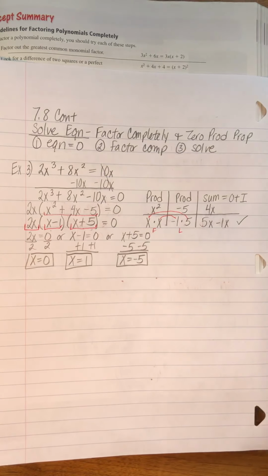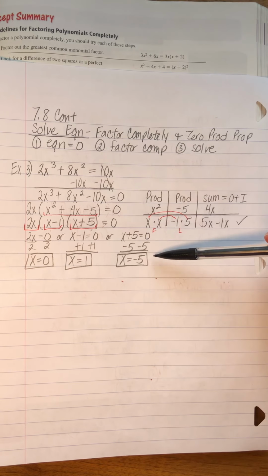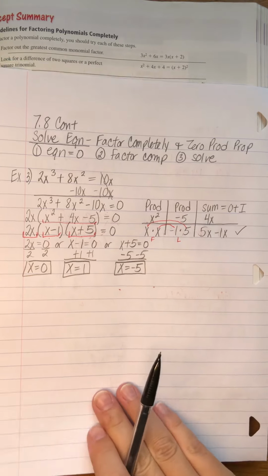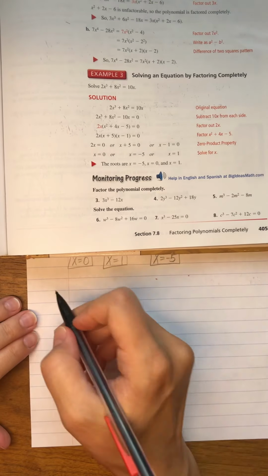All right, so you can definitely check your answer, and it is worth your while to make sure that all of this work that we just did here leads us to a correct answer. Let's do some more together. We're going to look at monitoring progress number 6.